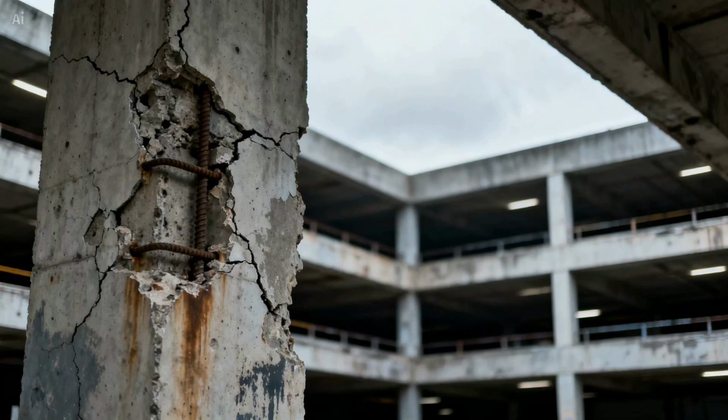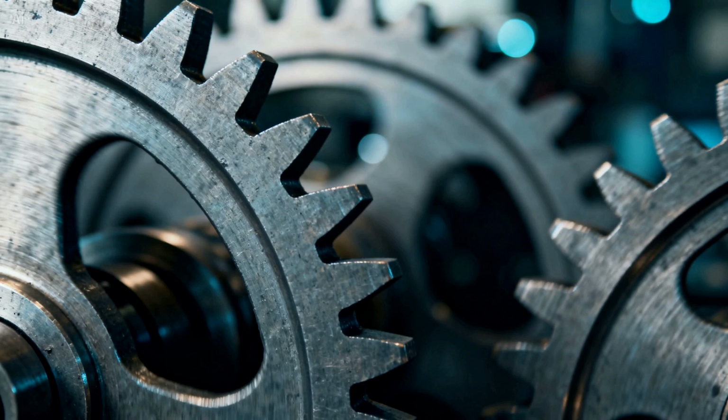2,000 years. The concrete parking garage near my old apartment was built in 1987, and they demolished it in 2021 because the deck was unsalvageable. 34 years. We traded permanence for convenience. And then the industry that sold us the convenience made sure we forgot there had ever been an alternative.